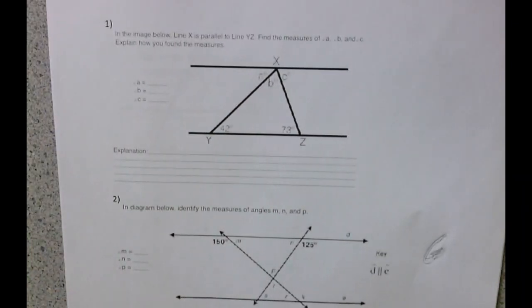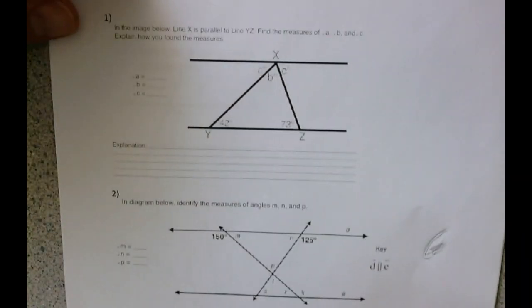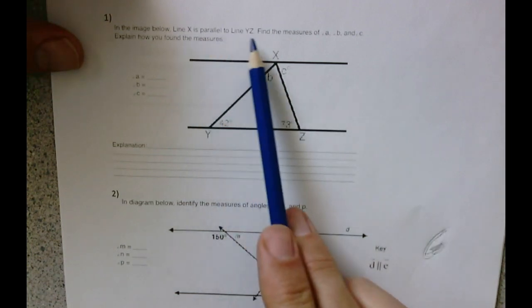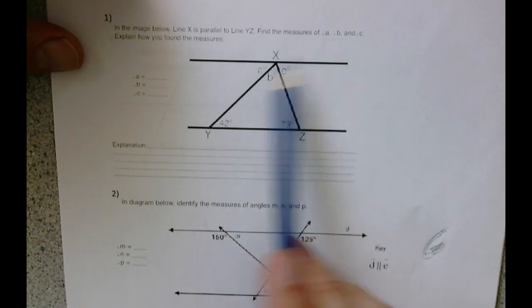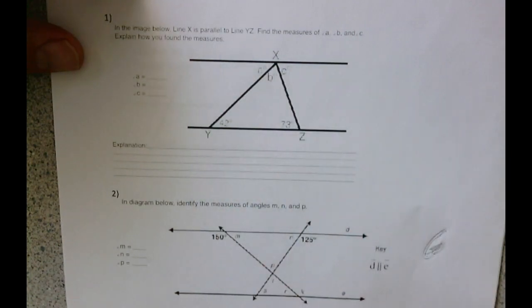Today we're going to be looking at the study guide for our unit on angles. Number 1 says, in the image below, line X is parallel to YZ. Find the measurement of angle A, B, and C, and explain how you found the measurements.